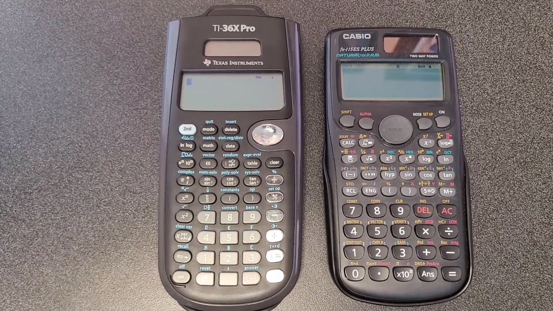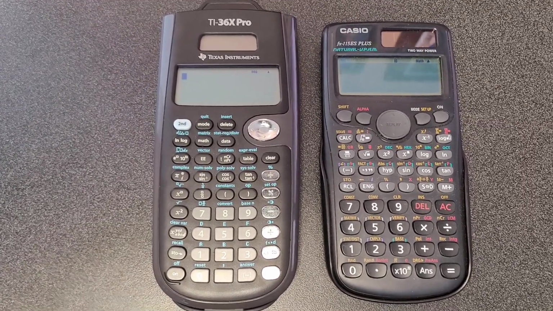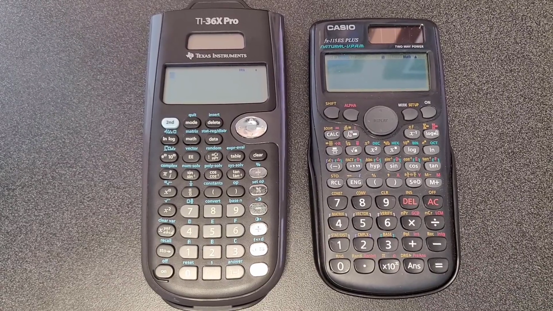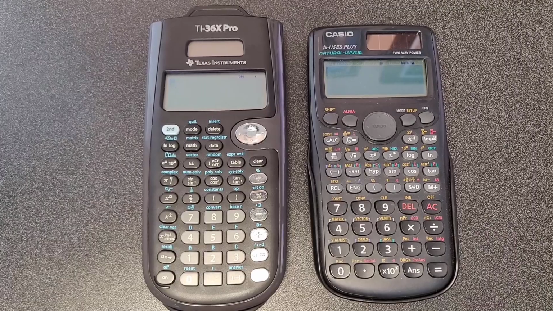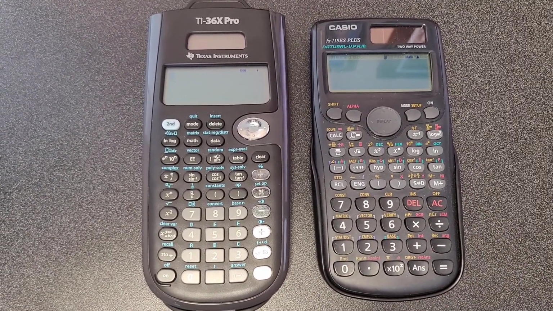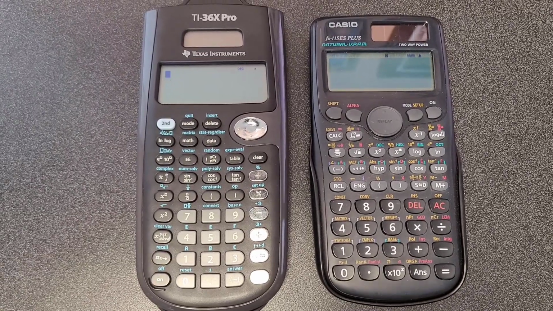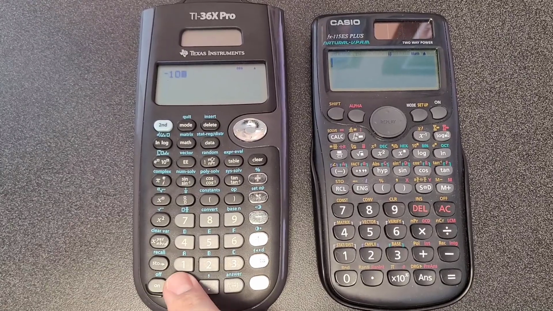Okay, so let's say we want to plug -1,000 into the expression on the left-hand side. I've got two different calculators here that are two of my favorites that are pretty cheap. I really like the TI-36X Pro a little bit better than the Casio FX115 ES Plus, but they're both really great, and I'll show you how to do this. So first thing we want to do is store -1,000 in for our variable.